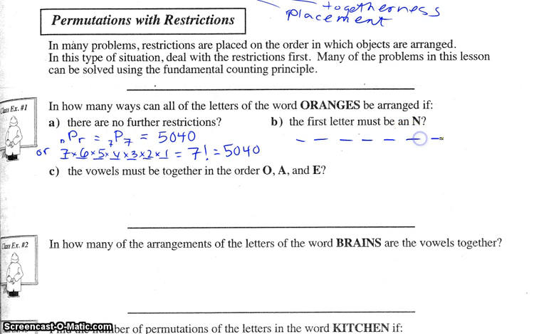So we have 7 positions to fill with these 7 letters, but we know the first letter has to be an N. So we only have one choice because there's only one N here. And then we've used up the N, so now we have 6 choices left. Now we've used up another letter, so 5, 4, 3, 2, 1. Or if you recognize that right off the bat and you have a lot of letters to deal with, you can simply write that as 1 times 6 factorial, which equals 720, I believe.